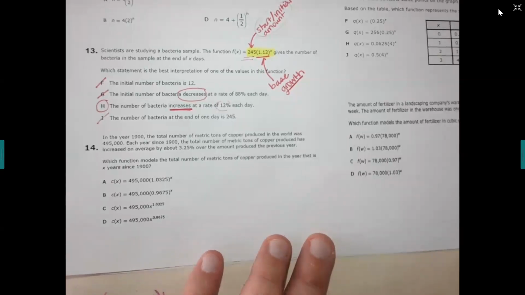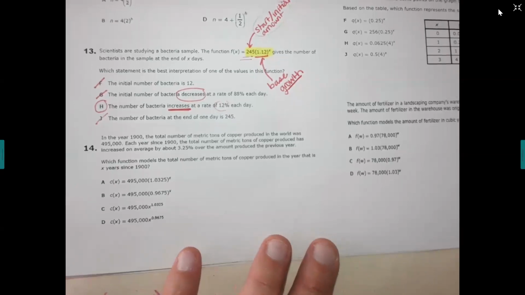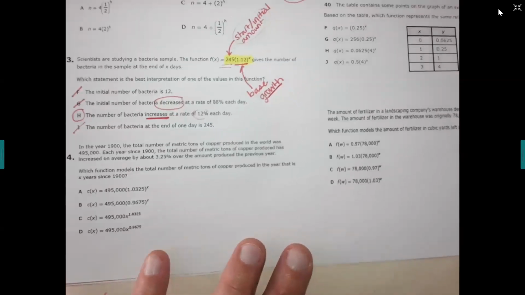All right. So let me look through the last of these. Maybe last one that we'll do here. Let's do number 40. And obviously I got lazy and stopped numbering these because you do not have 40 questions in this packet. Okay, take a look right here. It says the table contains some points on the graph of an exponential function.